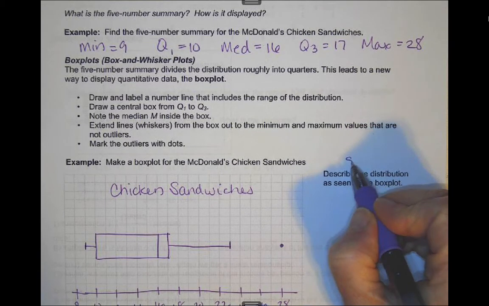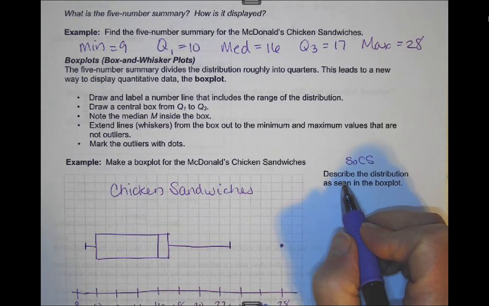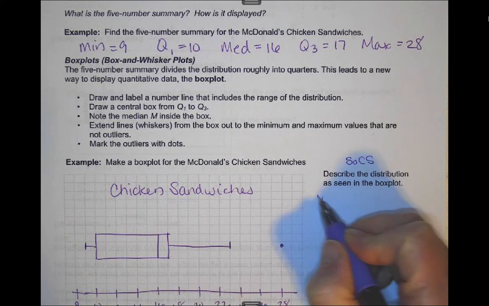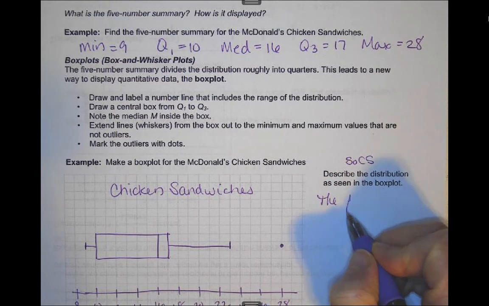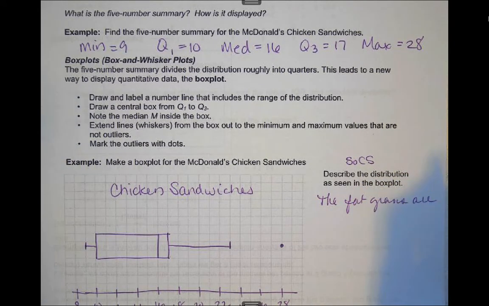All right, over here it says describe the distribution as seen in the box plot. So whenever we're asked to describe the distribution, we want to do our SOCS. So I'm going to start with the shape. So I wrote the fat grams are.